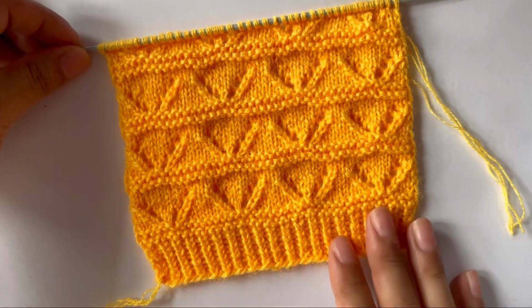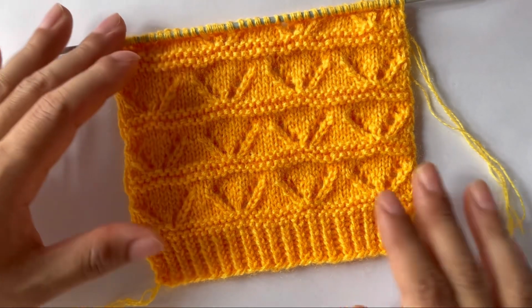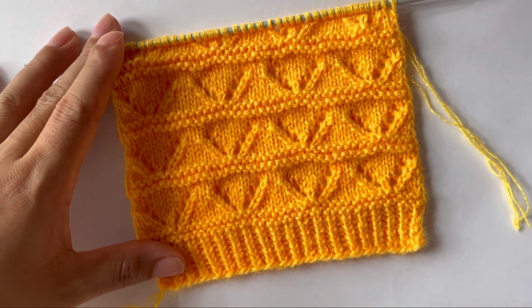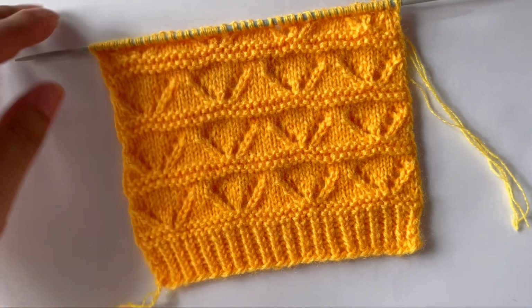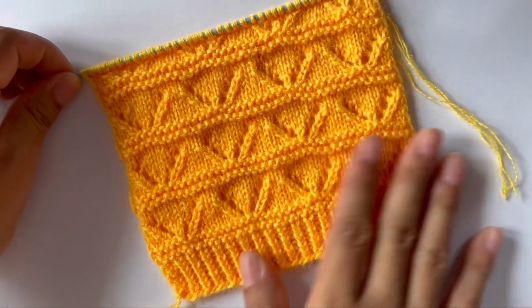Today in this video I'll show you how to knit this beautiful lace stitch pattern. You can use this pattern in your baby's blanket, baby's sweater, lady's sweater. See, this is the way it looks like.